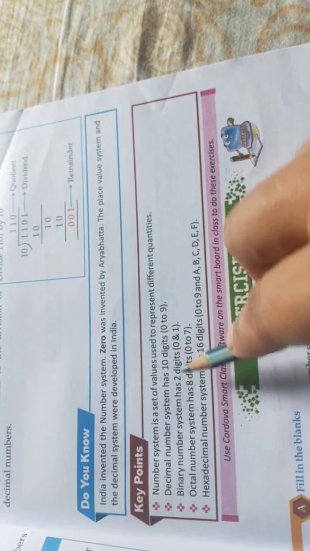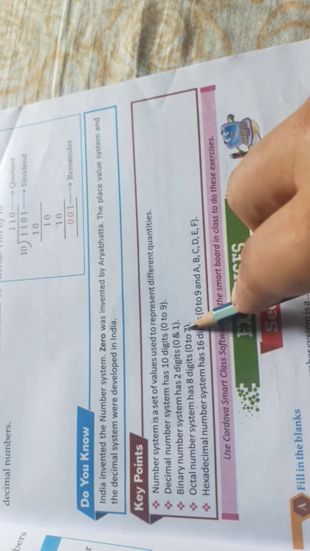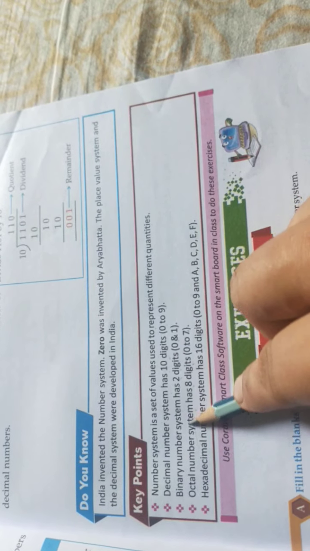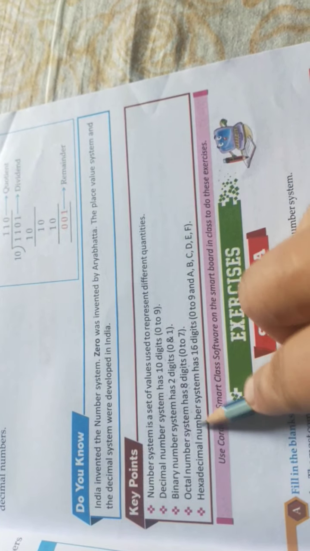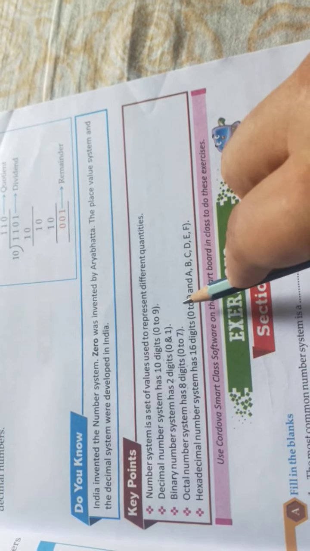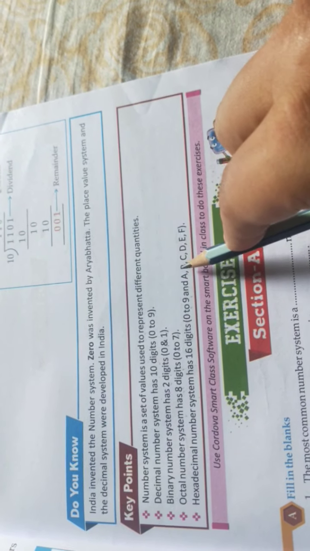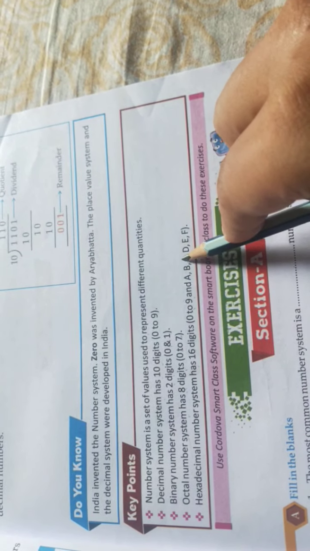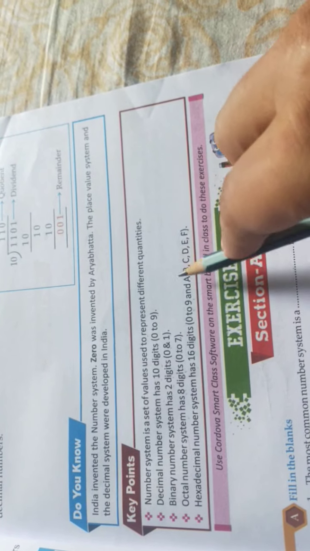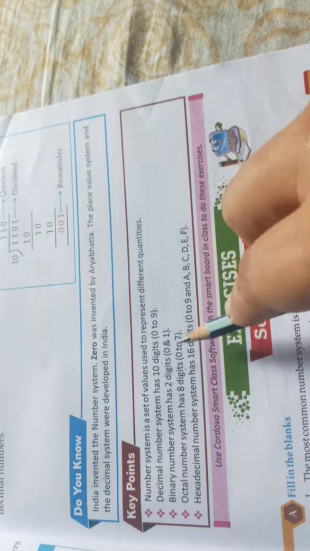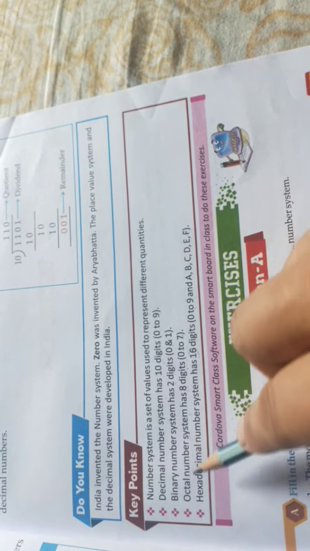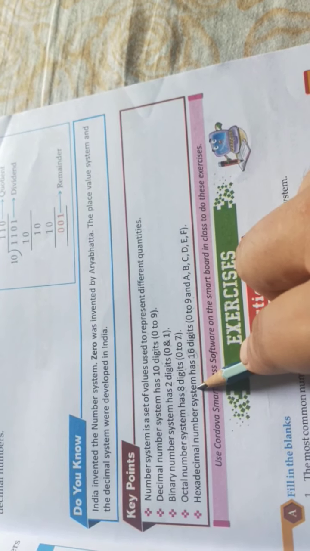Octal number system has 8 digits, 0 to 7. So the base in octal number system will be 8. Hexadecimal number system has 16 digits, 0 to 9, and the rest will be represented by the alphabets from A to F. So the base will be 16 for hexadecimal number system.